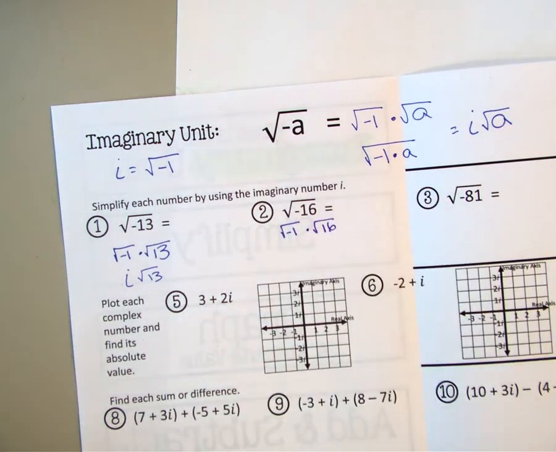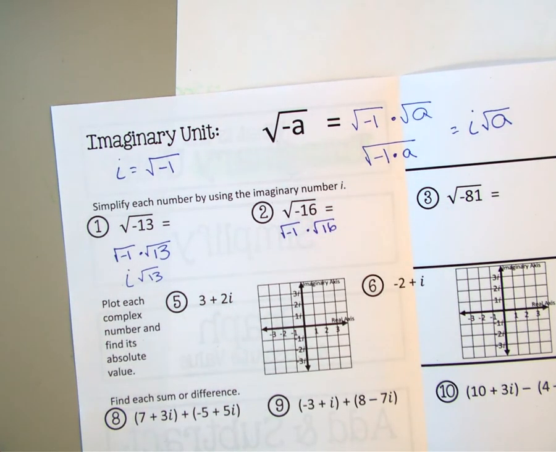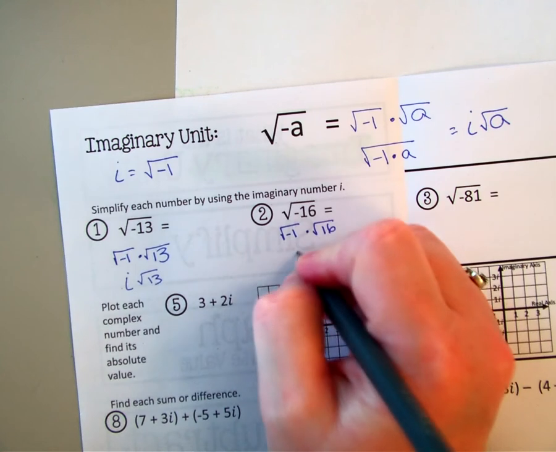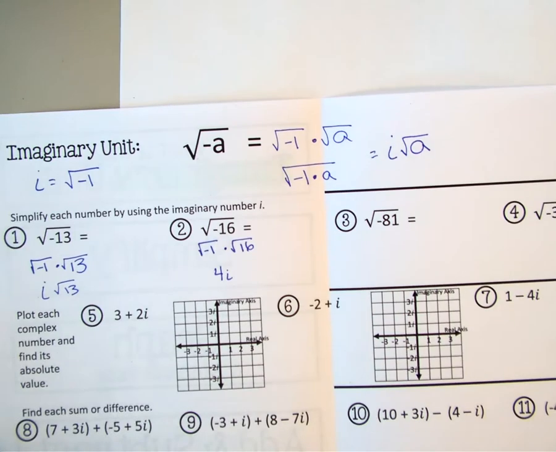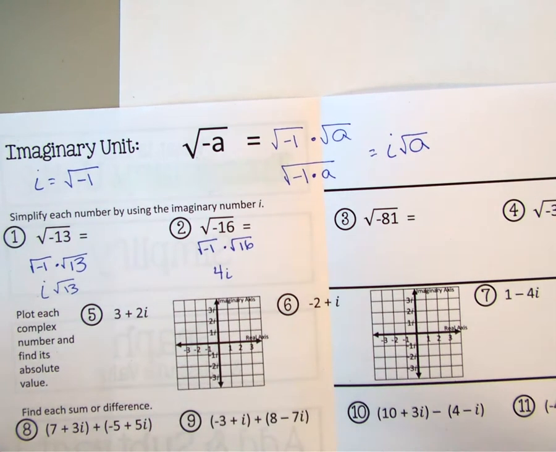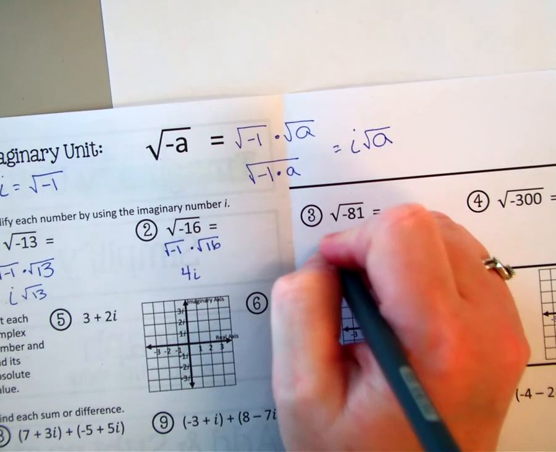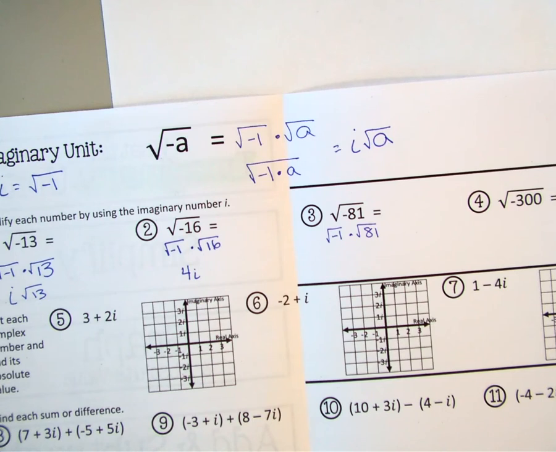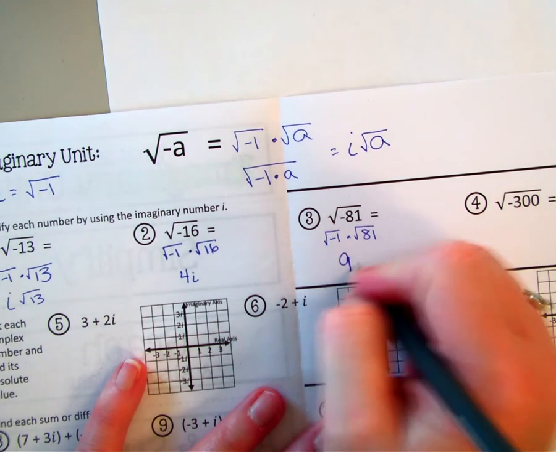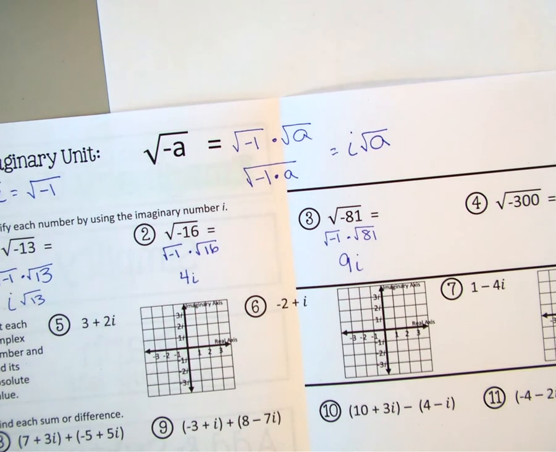Second one there, square root of -16. Again, that's the square root of -1 times the square root of 16. 16 is a perfect square. That turns into 4. Square root of -1 is i. Now, you don't need to keep writing this step if you recognize that's just going to turn into 4i. You're more than welcome to write just the 4i. 3, that's going to be the square root of -1 and the square root of 81. 81 is a perfect square. So that turns into 9i.